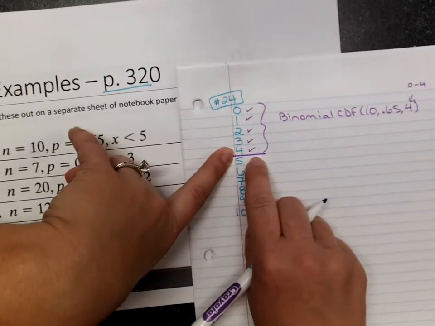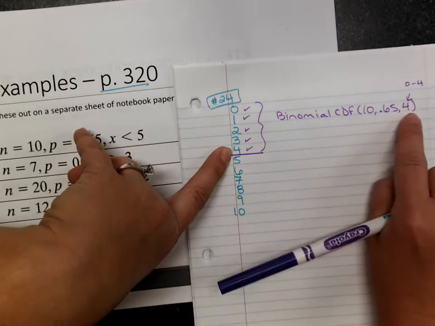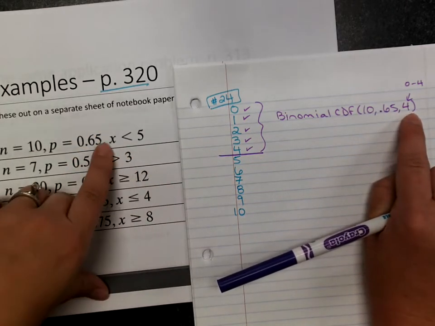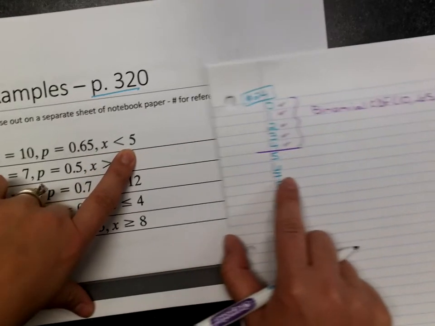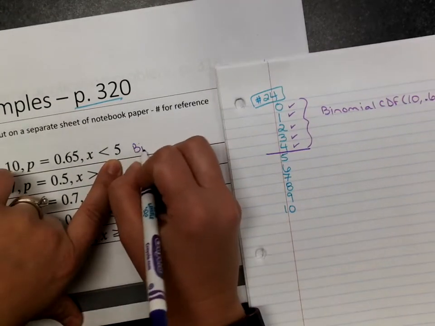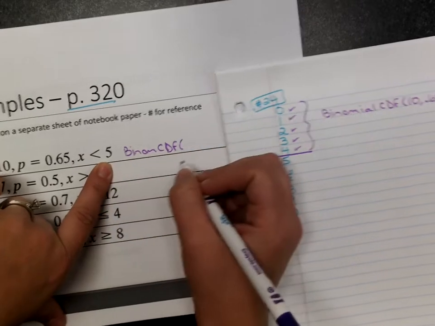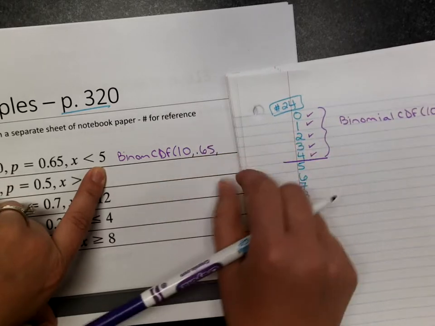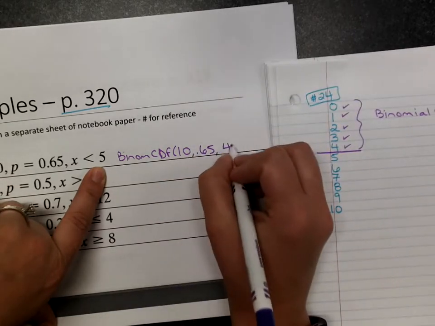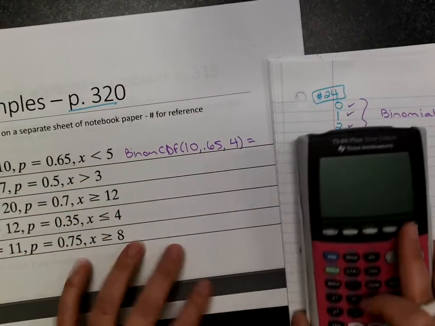So hopefully that makes sense. Binomial CDF, 10, 0.65, up to 4, and that will give me my values of less than 5, which is 0 through 4. So binomial, this time CDF, cumulative, 10 in my sample, 0.65 probability of success, up through 4. And that will calculate 0 through 4.